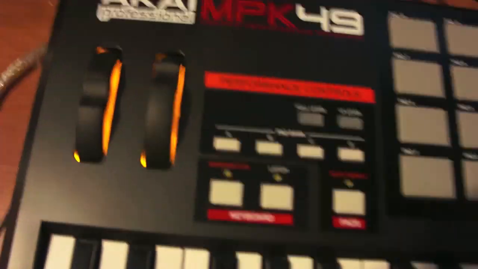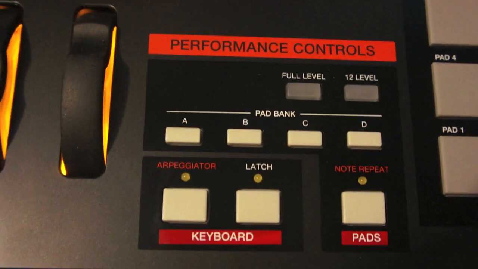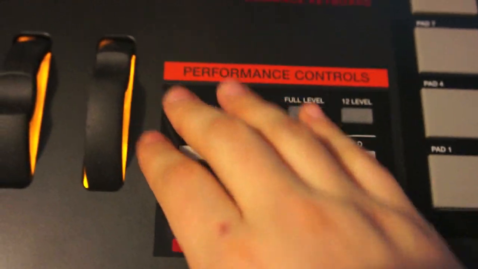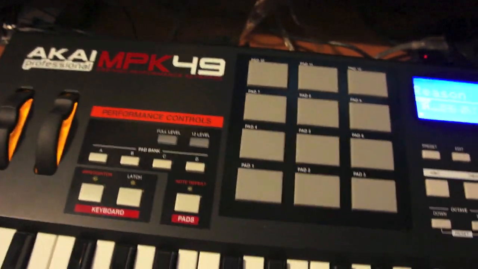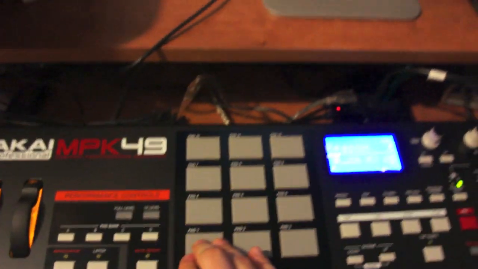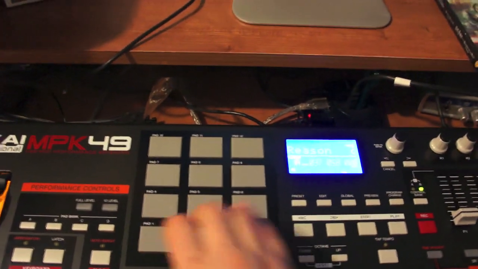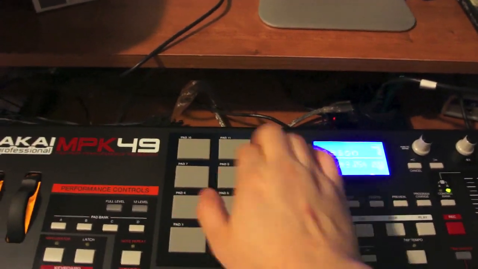One quick fix is, on your actual controller, you'll see something called the pad bank. You want to just play around with it, A, B, C, D. It's already set up in a certain way where your pads will start working the way you want them to.